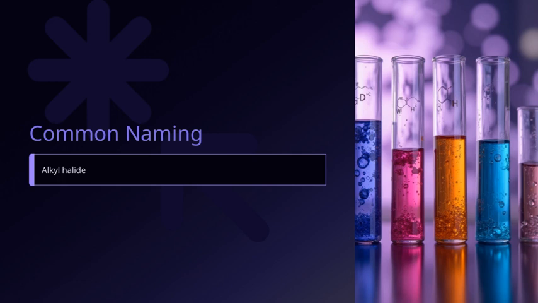It's important to note that the naming conventions are designed to make it clear exactly which halogen is attached and where, especially in more complex molecules. This systematic approach is essential because it helps chemists communicate unambiguously about compounds across the world. Throughout this presentation, understanding these common naming patterns will be crucial as we explore the properties and reactions of alkyl halides. So, mastering these naming rules will serve as a foundation for everything that follows.